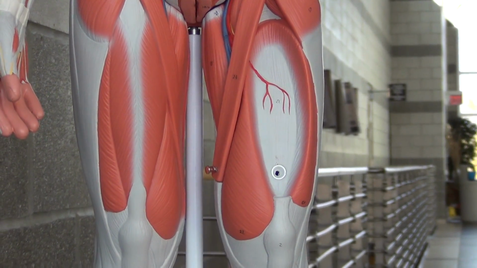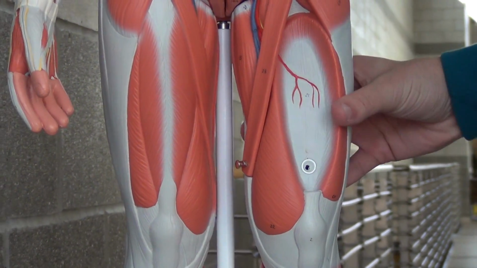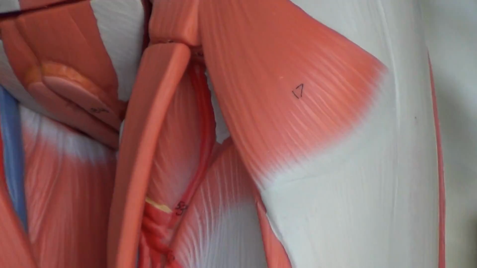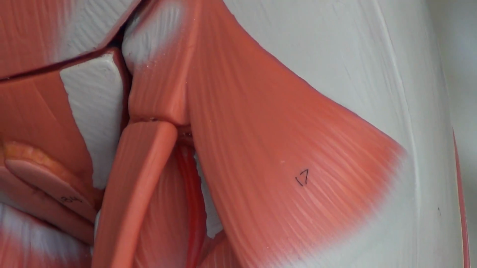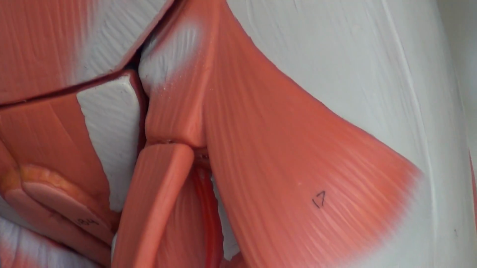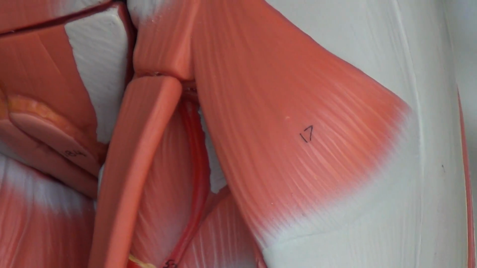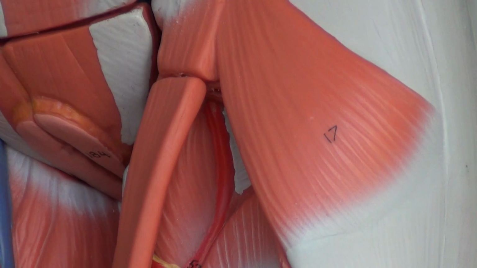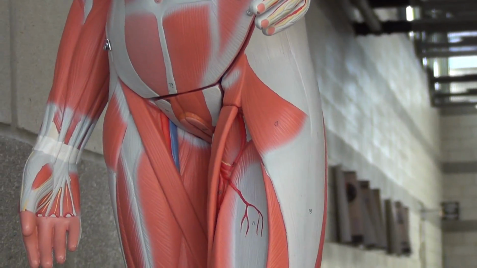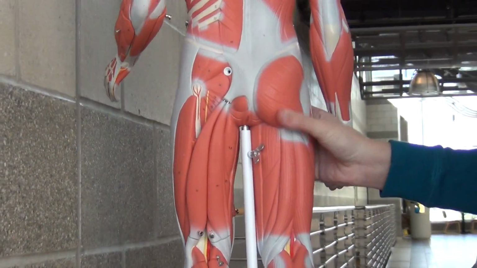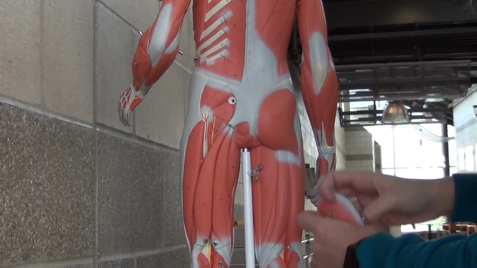Next is the tensor fasciae latae, which is 17. Its origin is the anterior aspect of the iliac crest and spine, and the insertion is the iliotibial tract. Its action is it steadies the leg and trunk on the thigh by tightening the iliotibial tract. Next we have the gluteus maximus, which is right here.